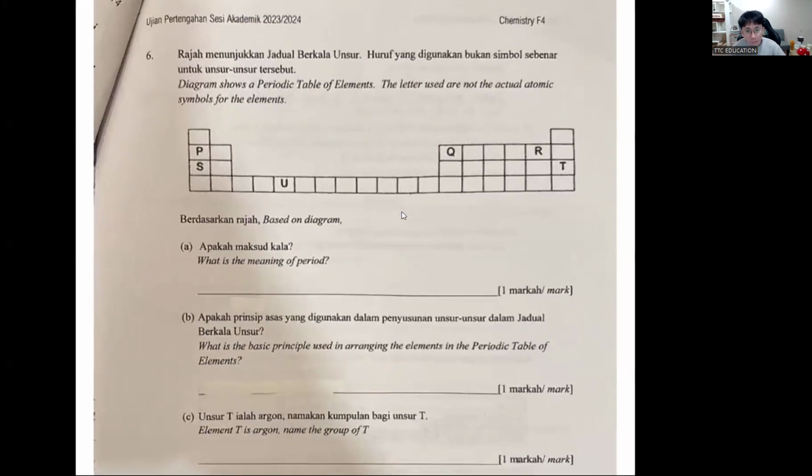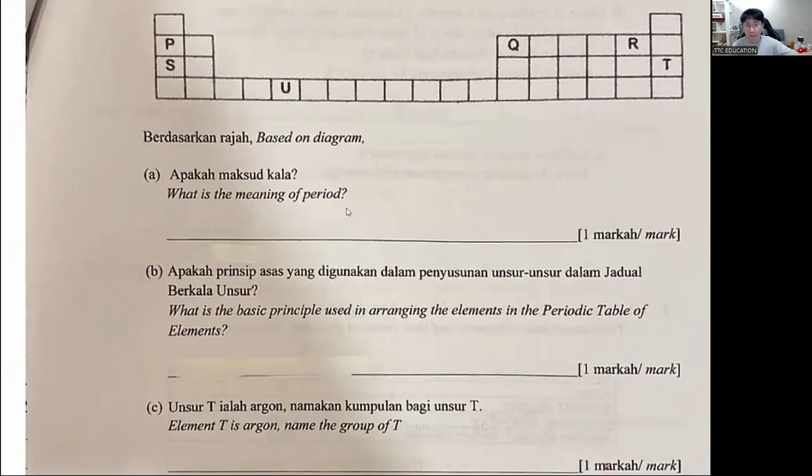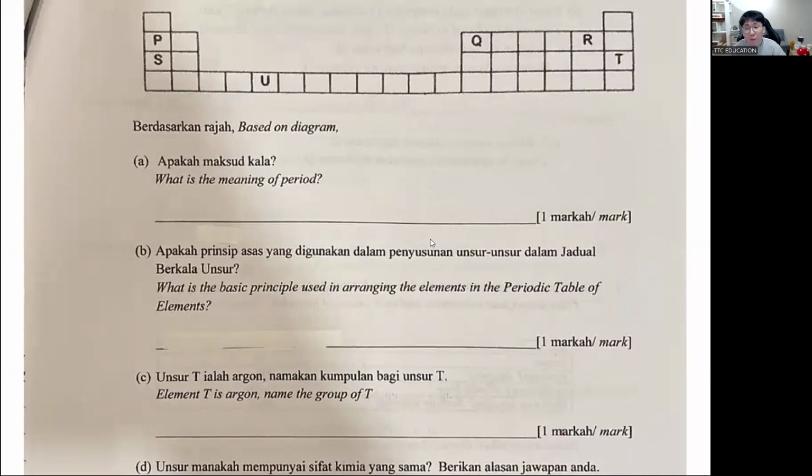Okay. Then you see the next question, you see periodic table. What's the meaning of period? Guys, what's period? The horizontal row. Okay. What is the group? The vertical column. Okay. So this is later on what we're gonna write lah.